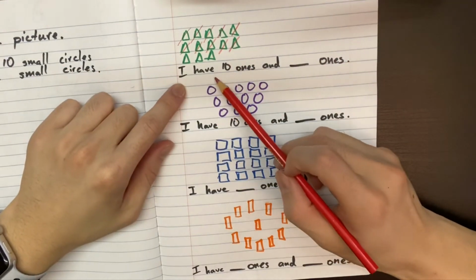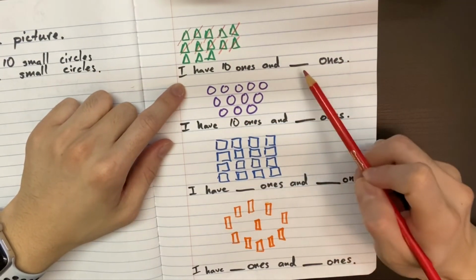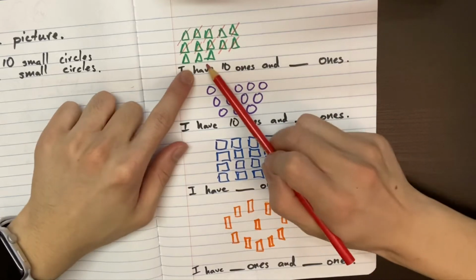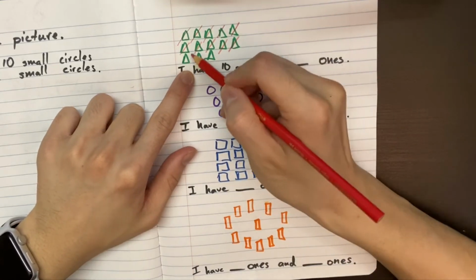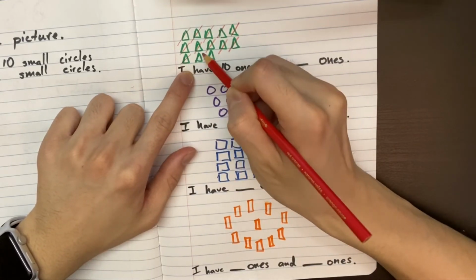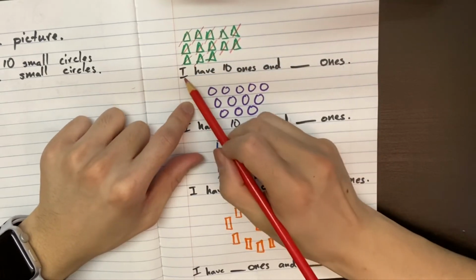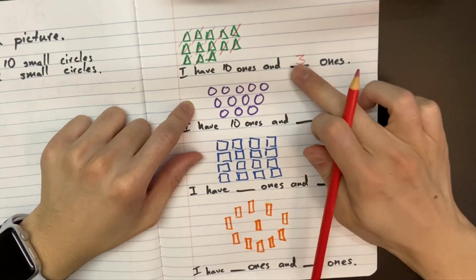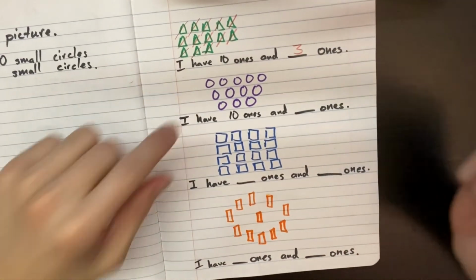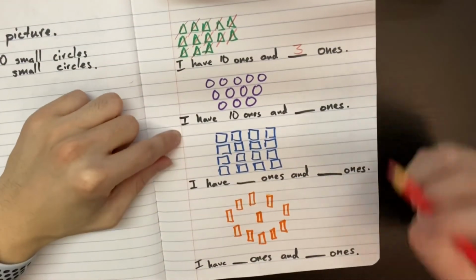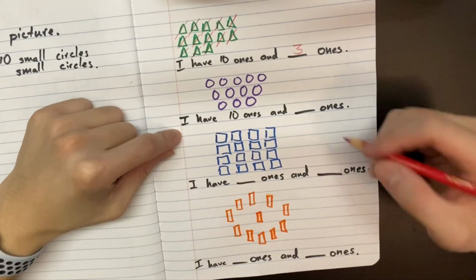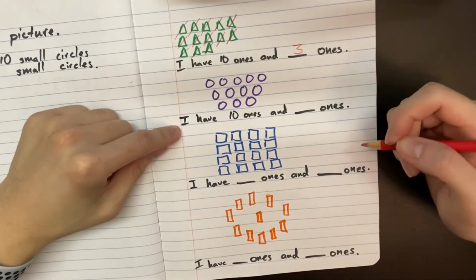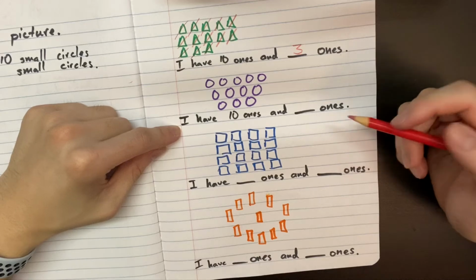So I have 10 ones and blank ones. How many ones is this? Let's count. 1, 2, 3. So I have 10 ones and 3 ones. All right, next one. Remember, if you want to pause the video and answer it before me, you can go ahead and do that and we'll check our work, okay?